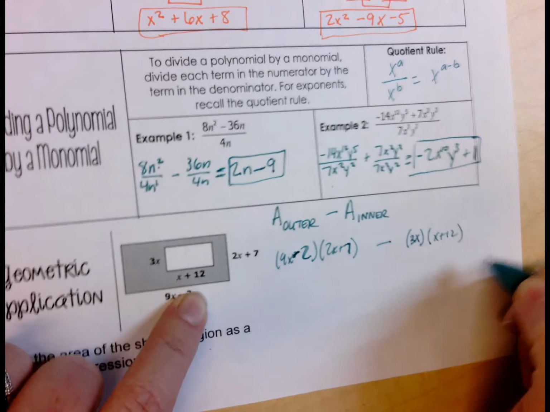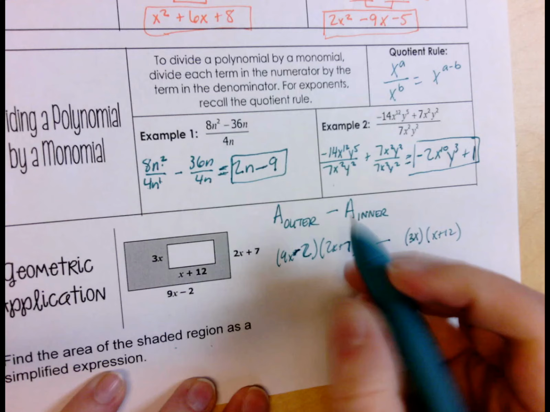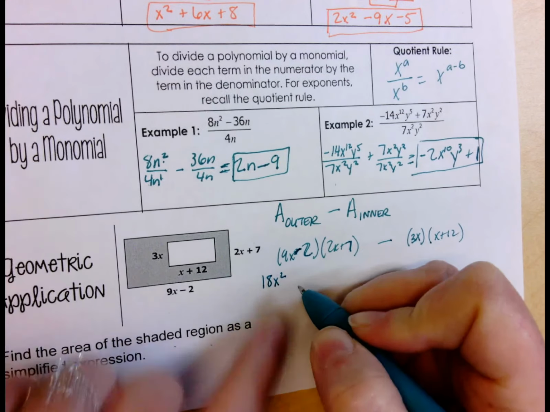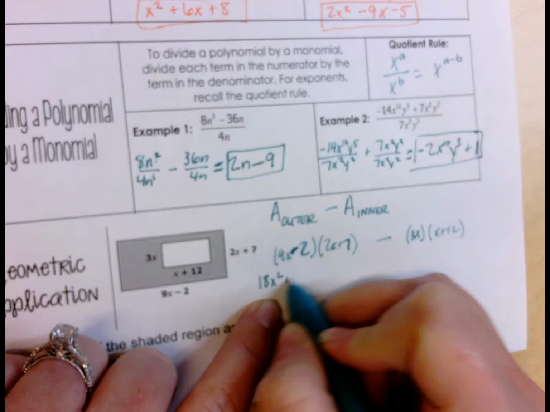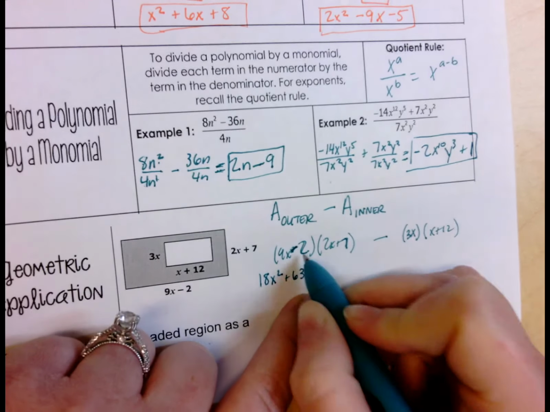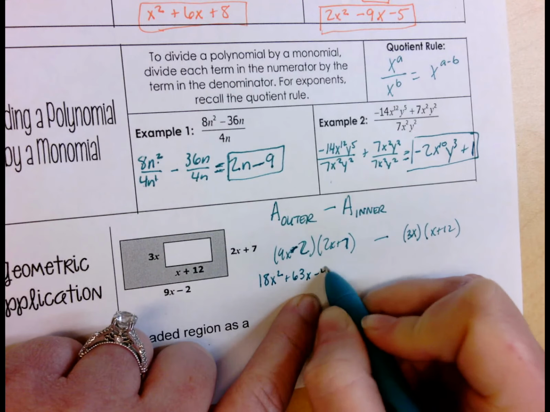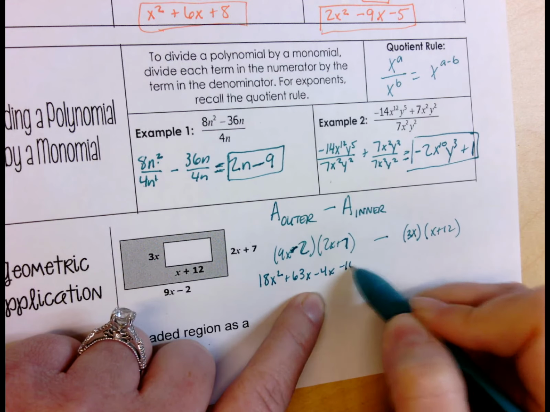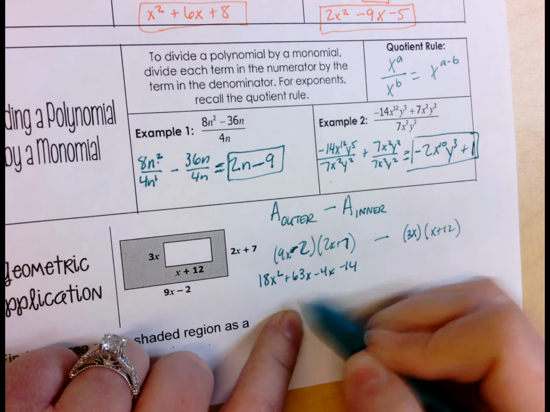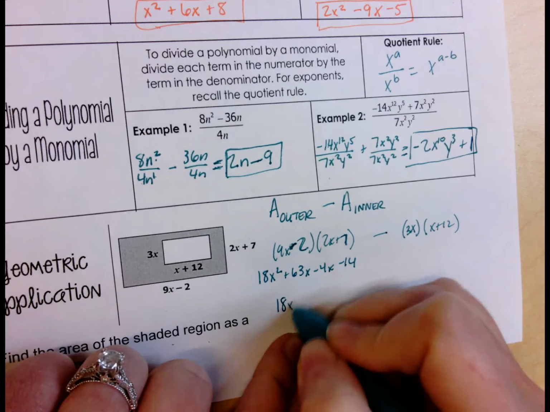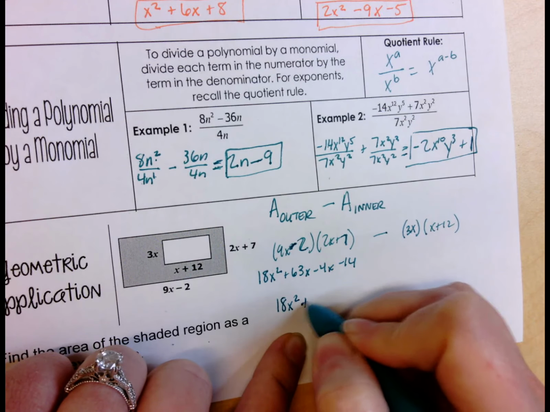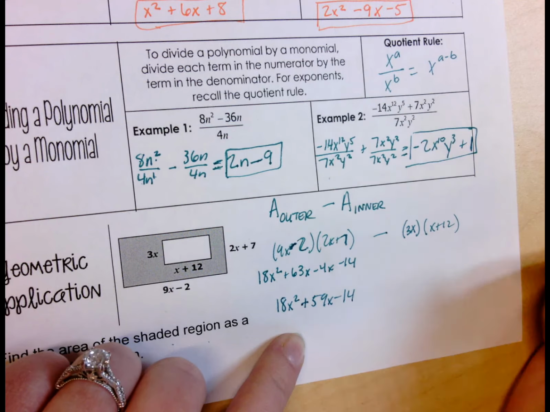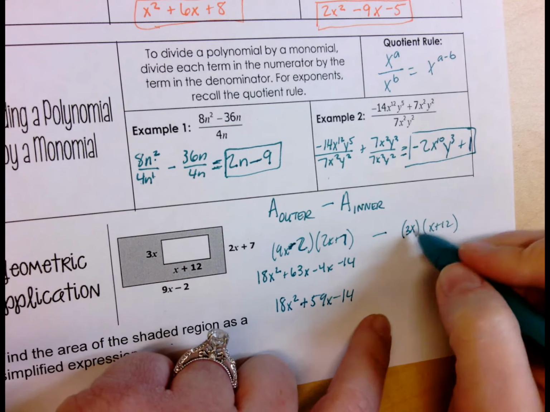Okay, so I'm going to go ahead and simplify this. So 9x times 2x is 18x squared. 9x times 7 is 63x. Negative 2 times 2x is negative 4x. And negative 2 times 7 is negative 14. Okay, and I'm going to go ahead and simplify that all the way down. So I have 18x squared plus 59x minus 14.